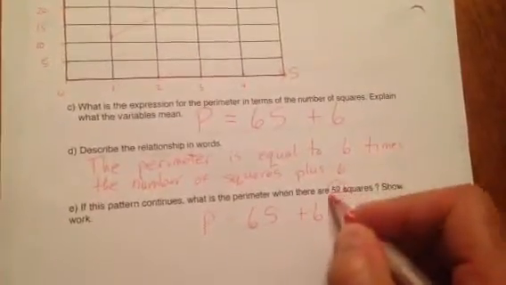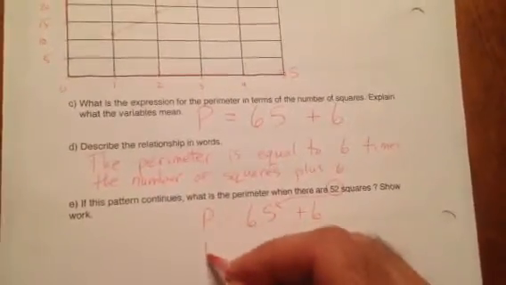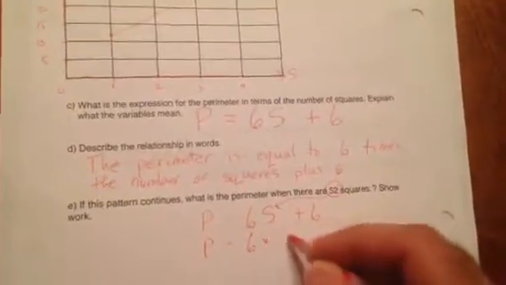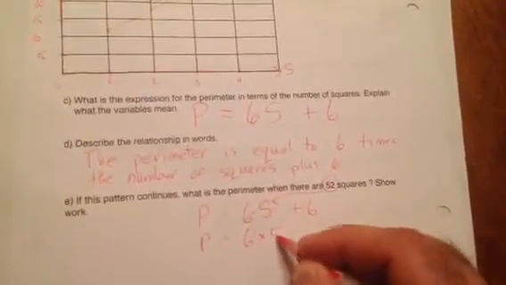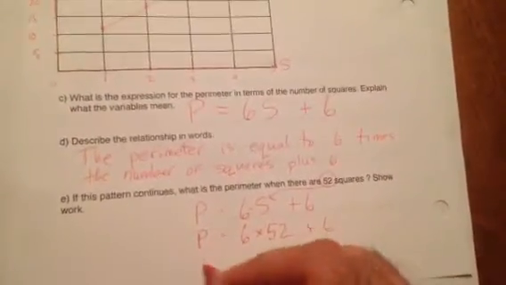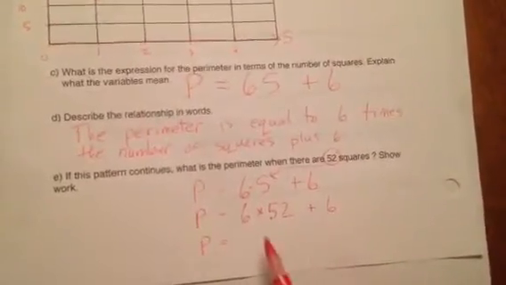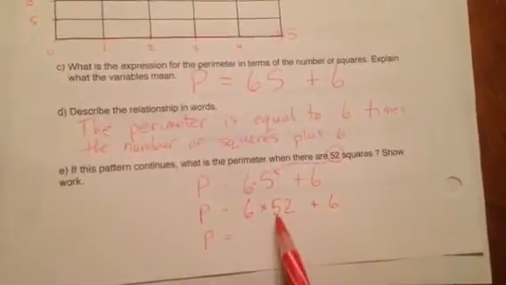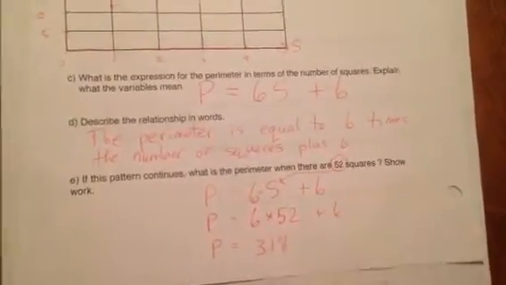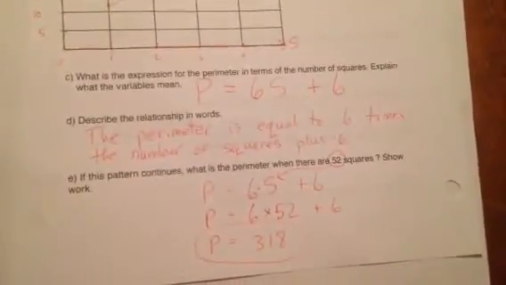So I'm going to substitute that number into the S. I rewrite everything, except I don't know P. P is equal to 6 times 52 add 6. That looks like 312 add 6, which is 318. So the perimeter will be 318 if there were 52 squares.